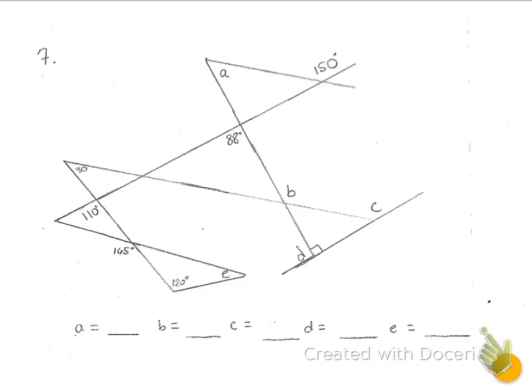Okay, an angle puzzle. So let's go ahead and take a look. Let's see, angle A is over here. So let's just fill in some information. We can say D is 90 degrees because that has a 90-degree angle, and they create a straight line. Okay, don't forget to put your degree sign.